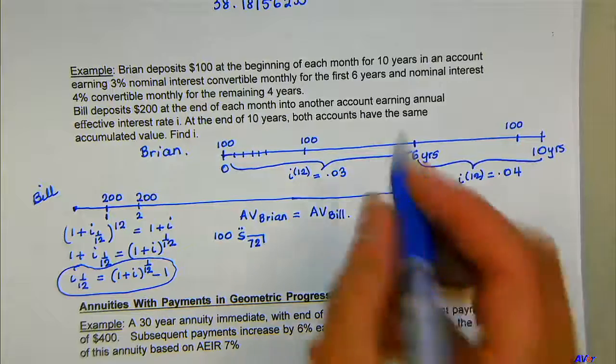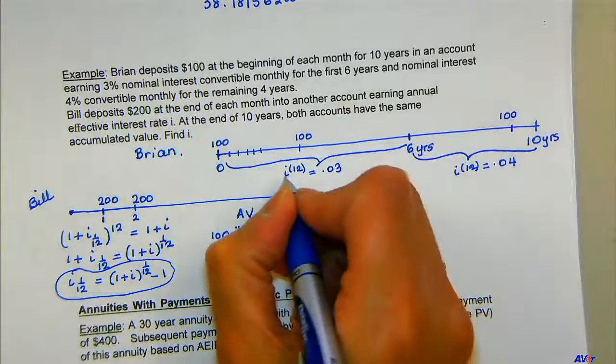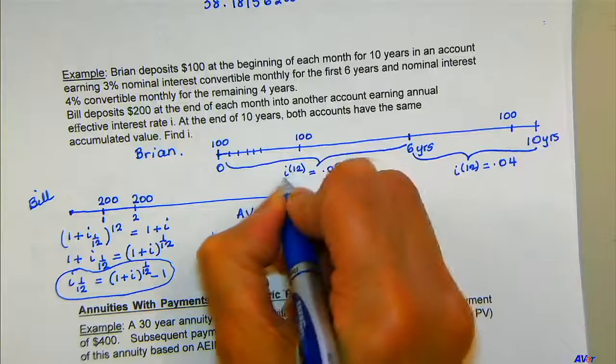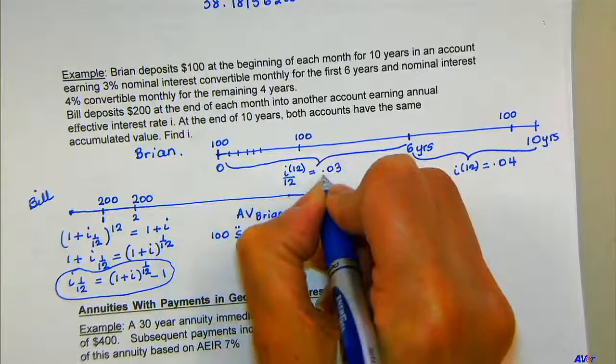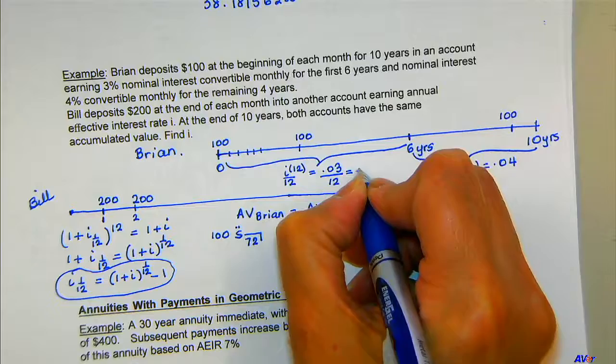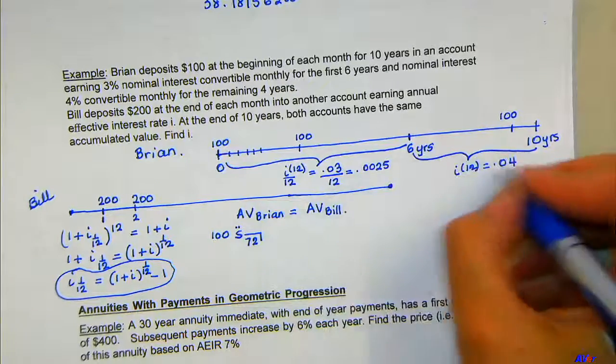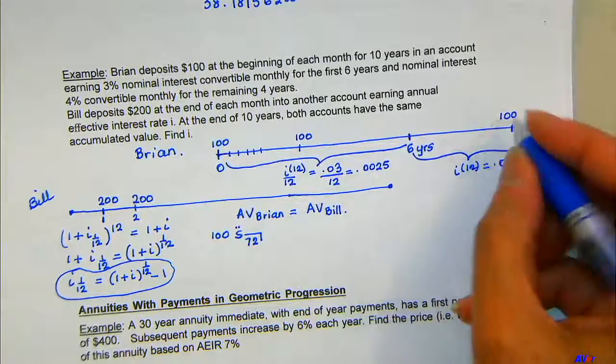What is the monthly rate? I don't know yet, so let's find it. i^(12) is 0.03, so i^(12)/12 is 0.03 over 12, which is 0.0025. And let's do the same for this one because these payments are also monthly, right?